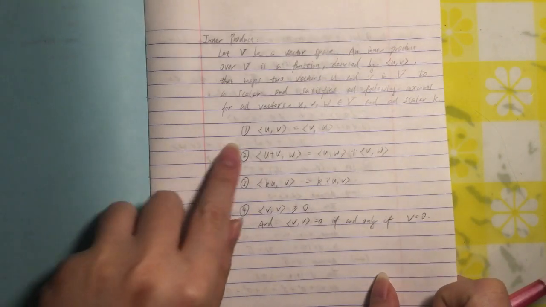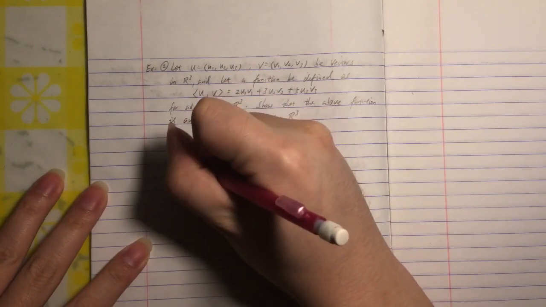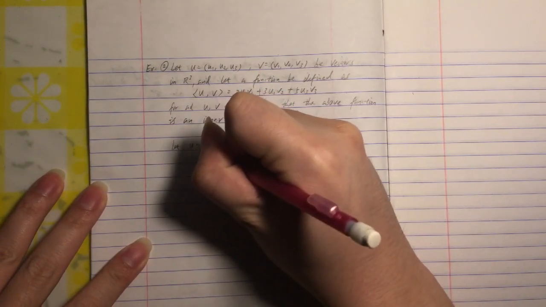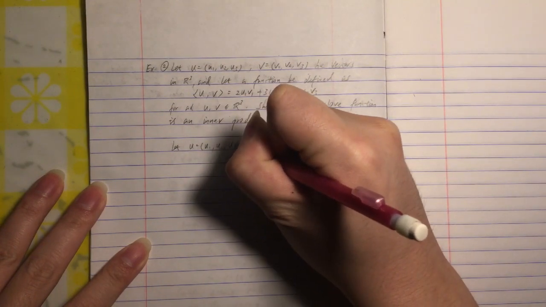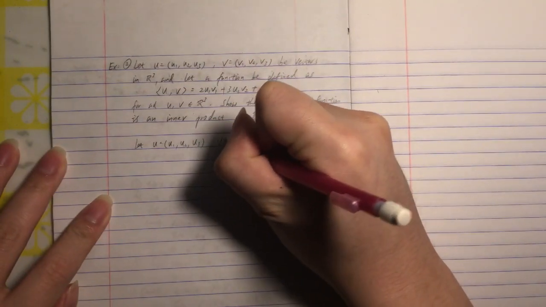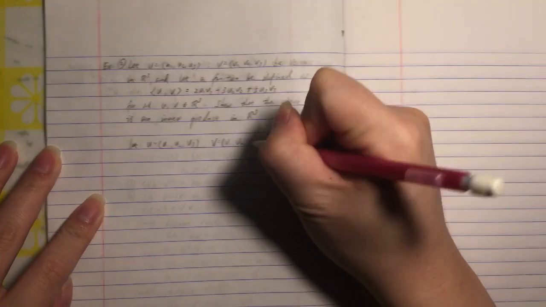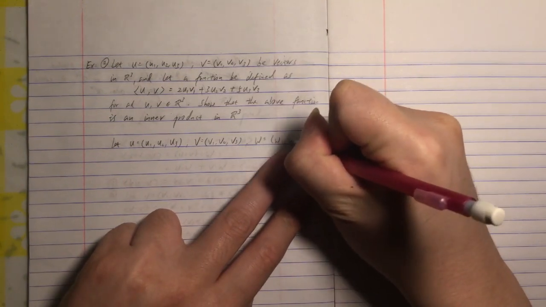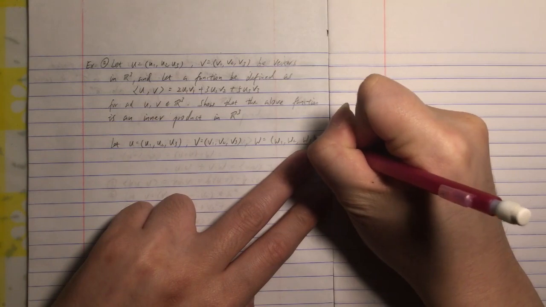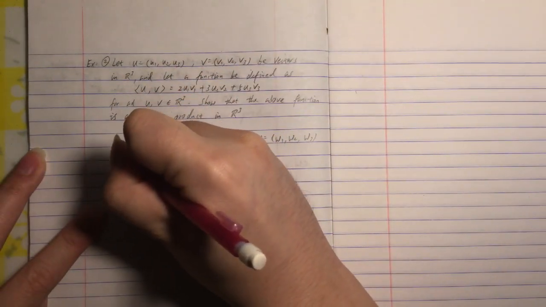Let's first verify the first axiom. Let u be the vector u1, u2, u3. Let v be the vector v1, v2, v3. Let w be the vector w1, w2, w3. And let k be a scalar.